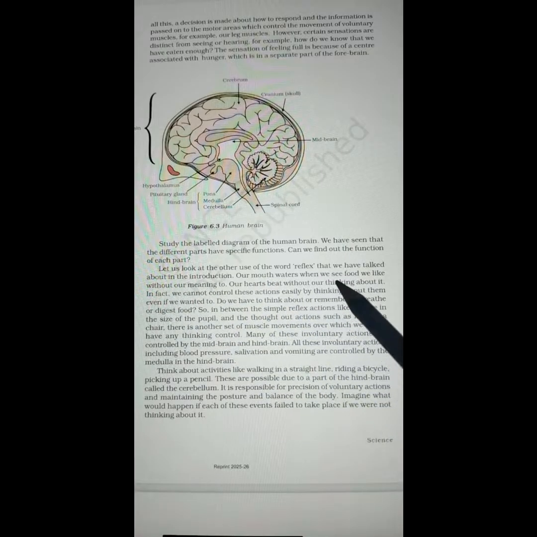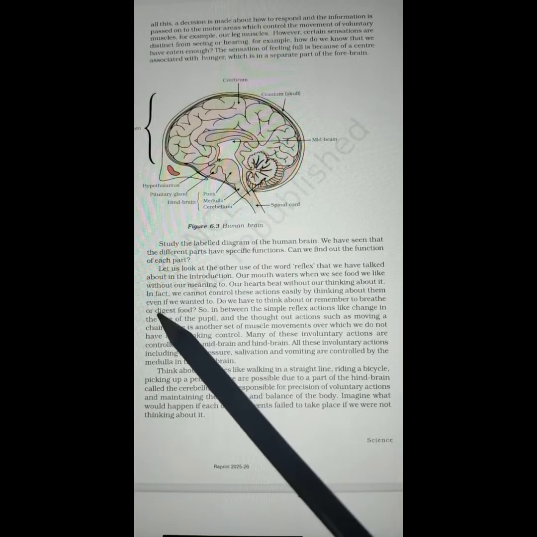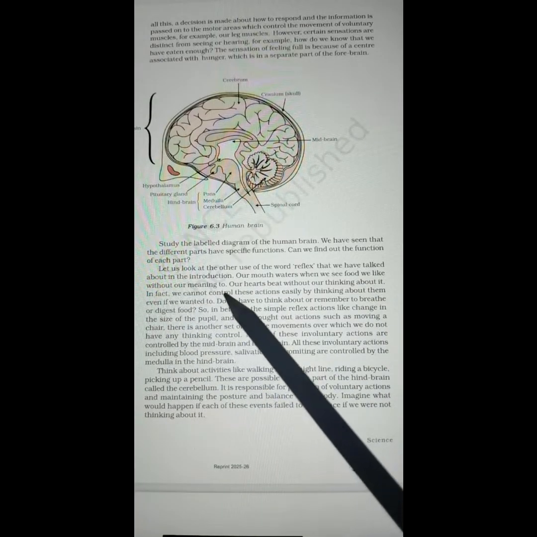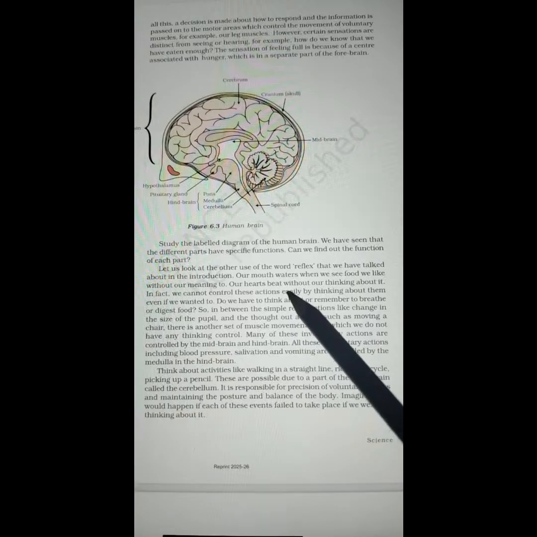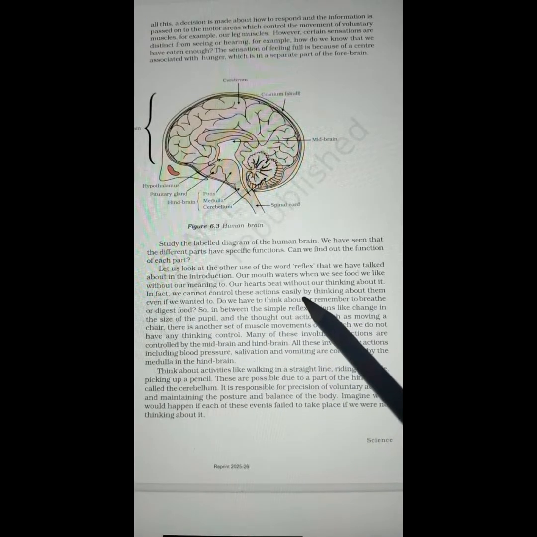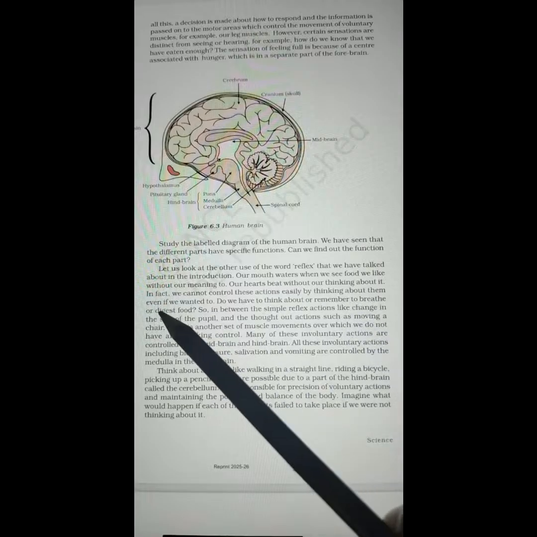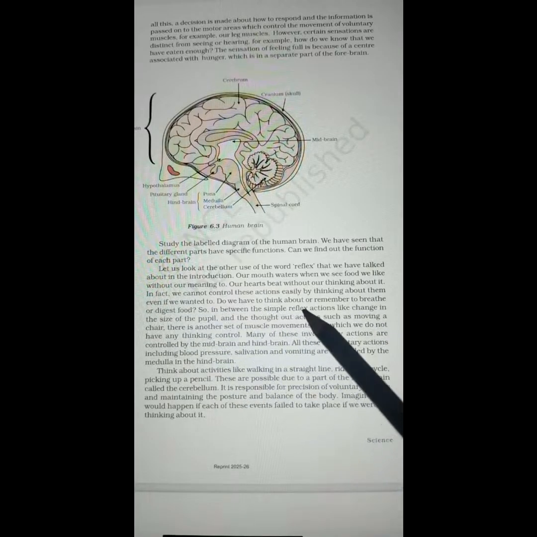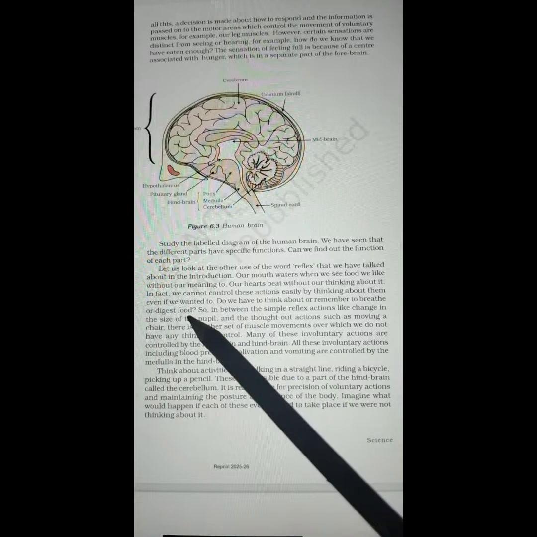Our mouth waters when we see food we like without our meaning to. Our hearts beat without our thinking about it. In fact, we cannot control these actions easily by thinking about them, even if we wanted to. Do we have to think about or remember to breathe or digest food?